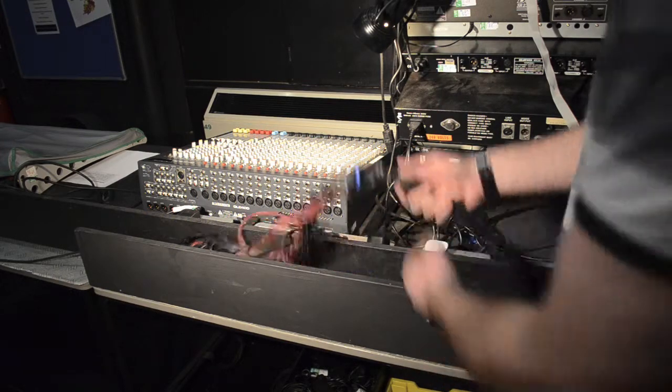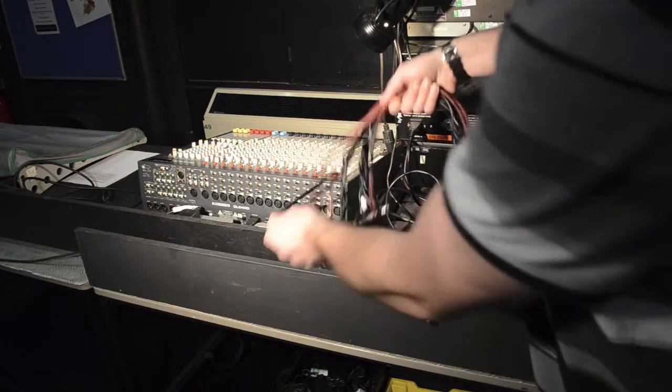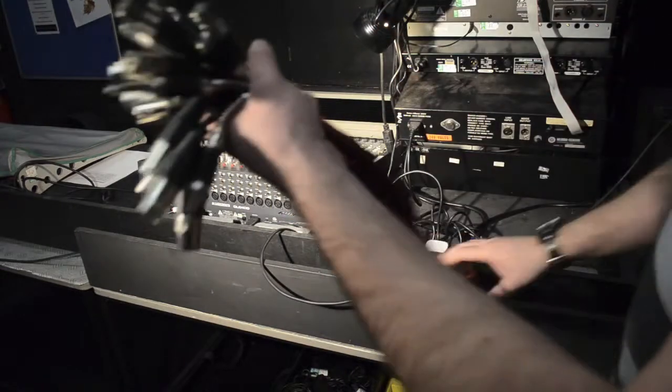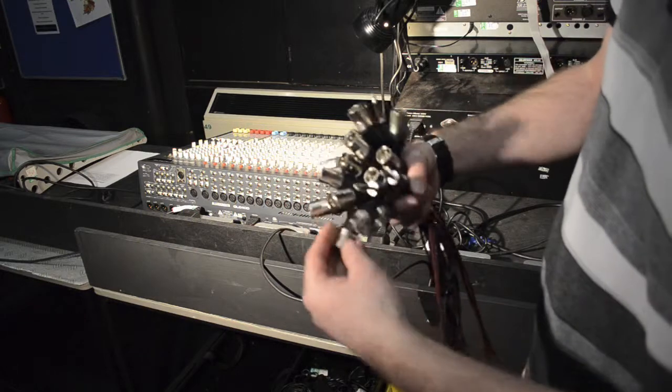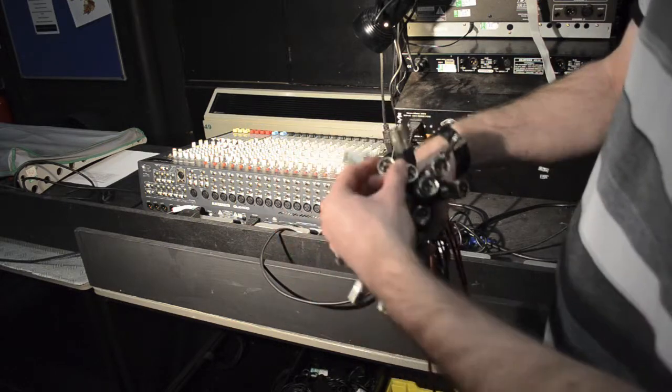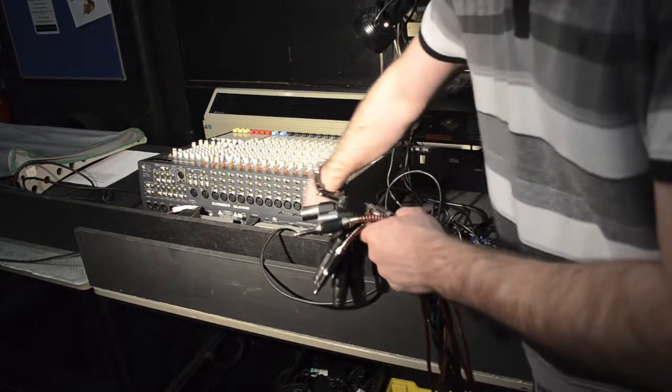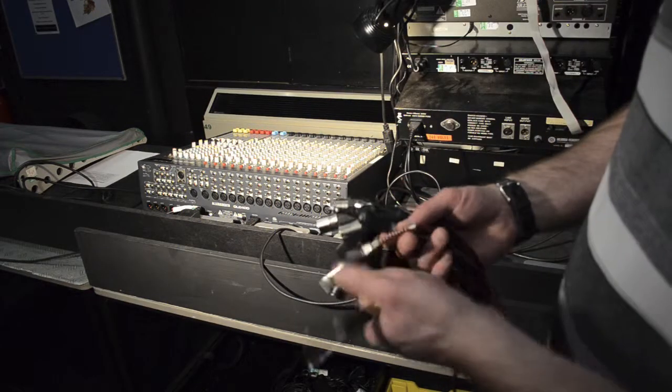Now for that you're going to want to specify a multicore or a snake. Now you can see here all we've got is 16 XLRs which all plug into the mic inputs of the channels, and there's 4 jack leads as well.